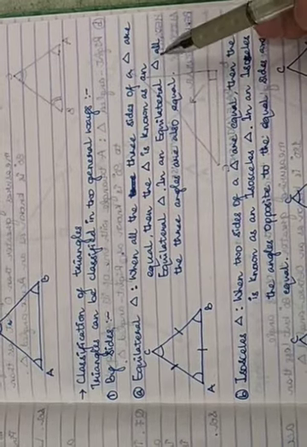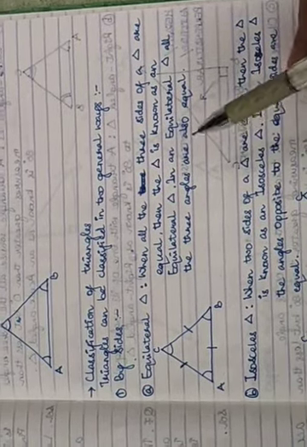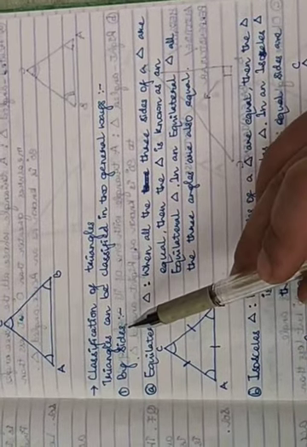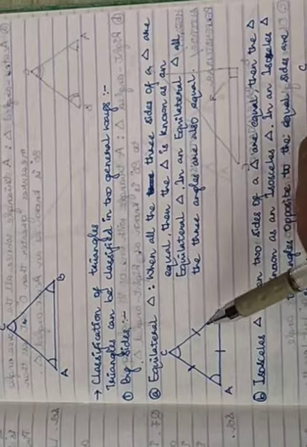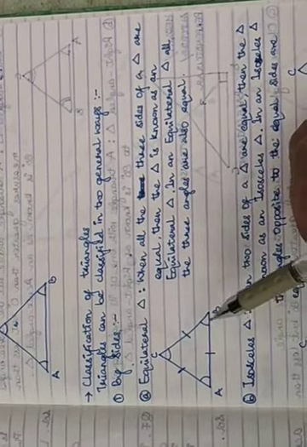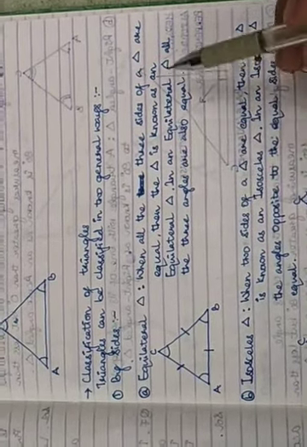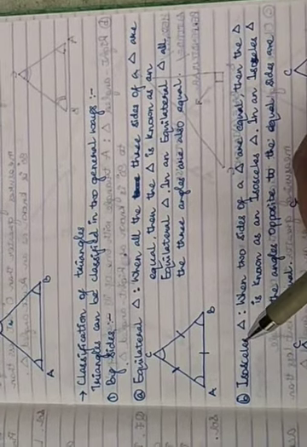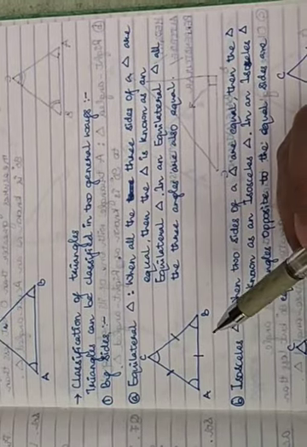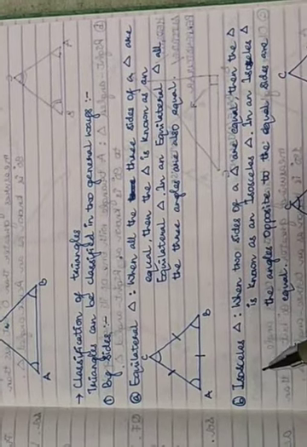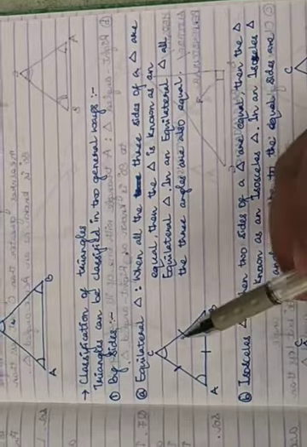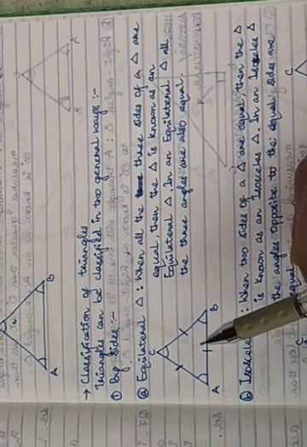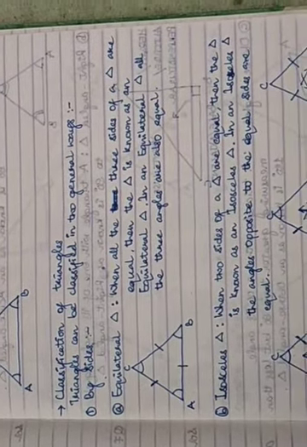In an equilateral triangle, all the 3 angles are also equal. Now since we are doing classification by sides, we are not actually dealing with the angles, but still I have said that in an equilateral triangle all the 3 angles are equal. If the 3 sides of a triangle are equal, at that time all the 3 angles will also be equal. That's what I'm trying to say.